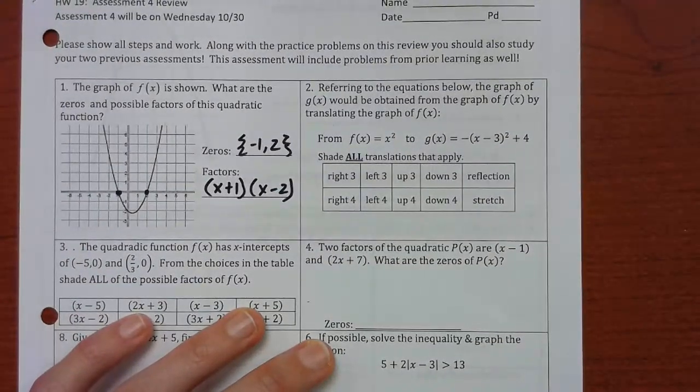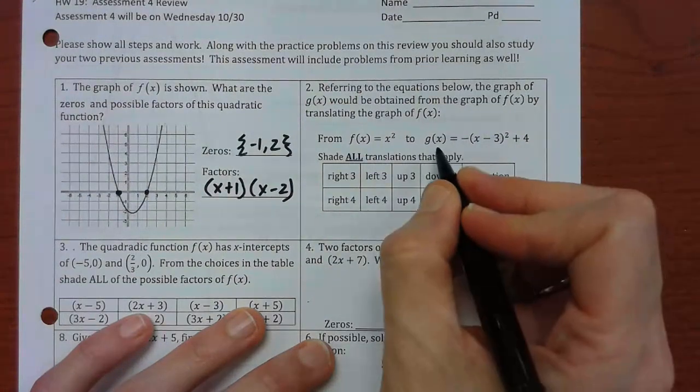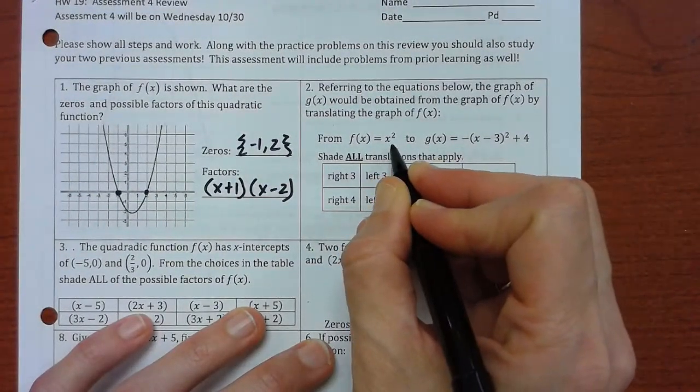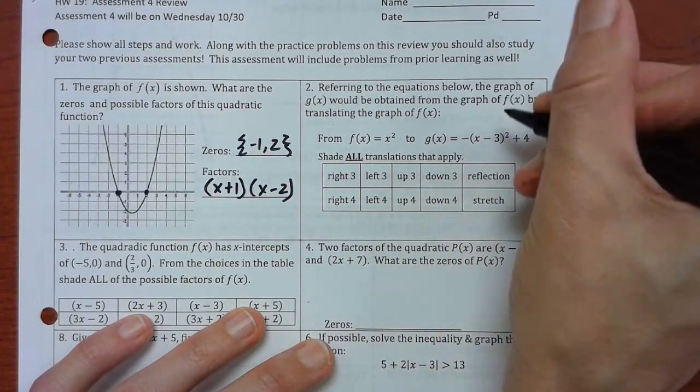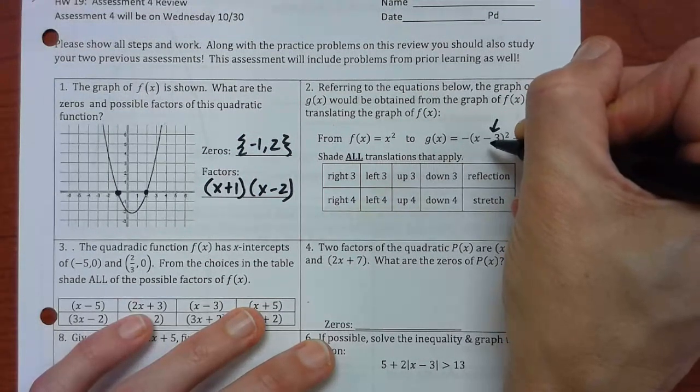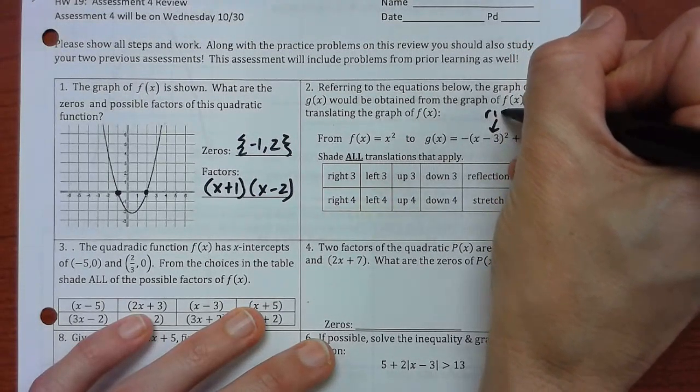Referring to the equations below, the graph of g of x would come from, this is called the parent function. How would we have to translate it? How would we have to change it? Well, I start by looking here. This is the one that's different from what I expect. So -3 means it's going to go right 3.